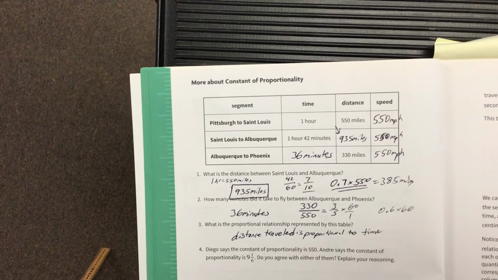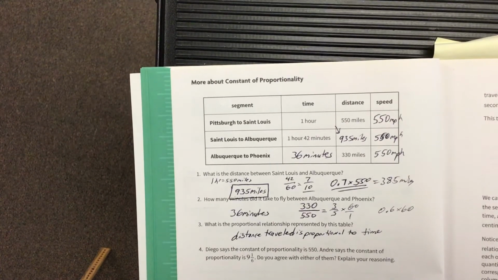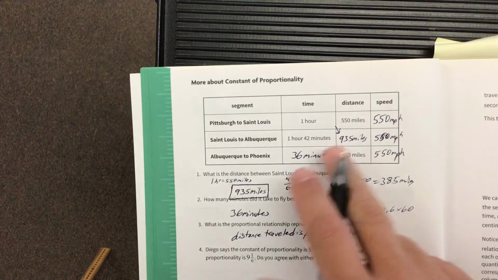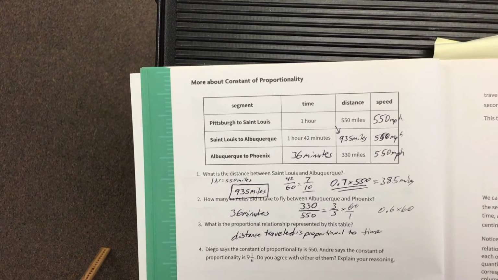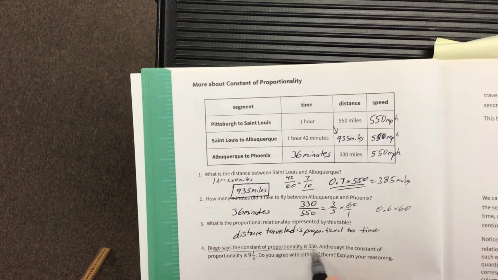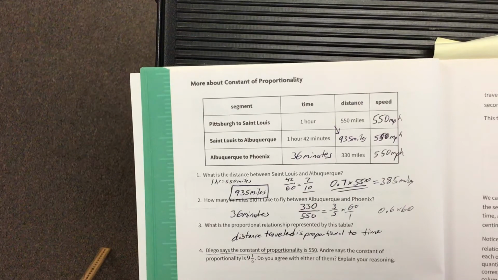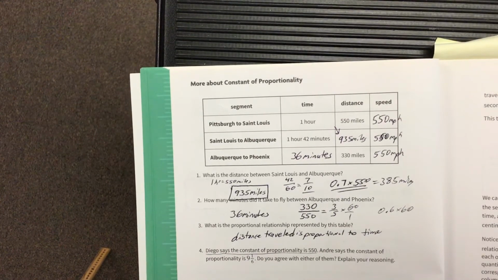Diego said the constant of proportionality is 550. Let's talk about that first. Do you agree with that? Is 550 the number next to the 1? Yeah. Okay, so that one looks good. Andre says the constant of proportionality is 9 and 1/6. Now, before you say no, let's kind of discuss how he would have gotten that.